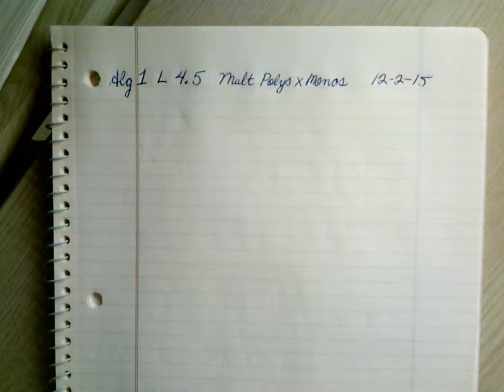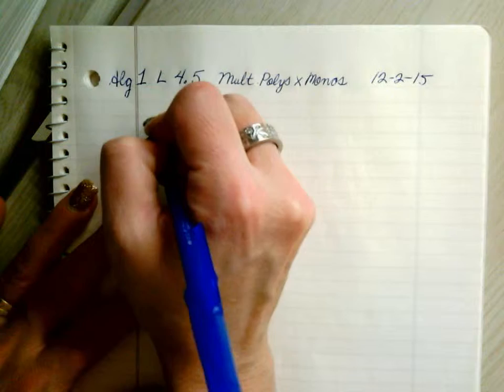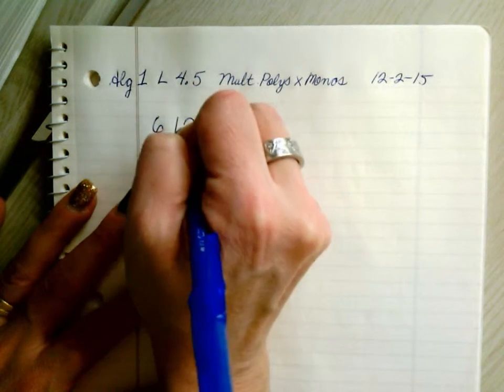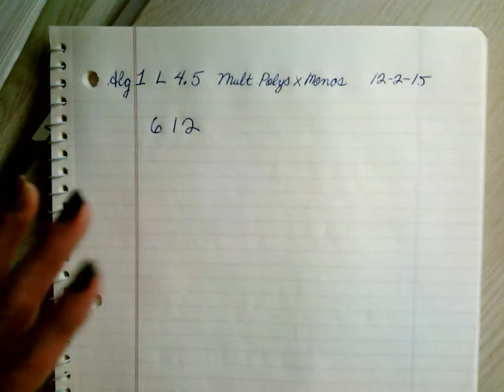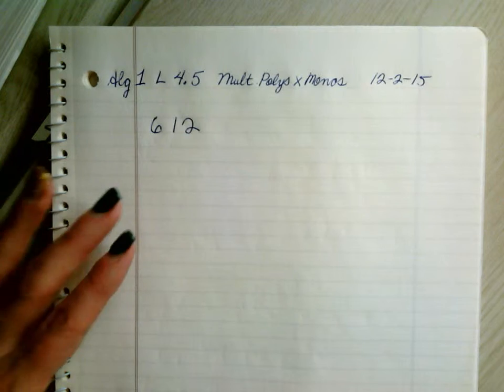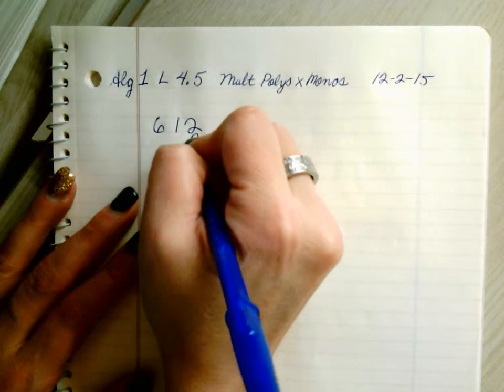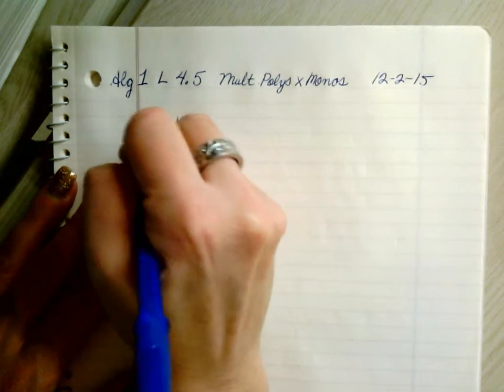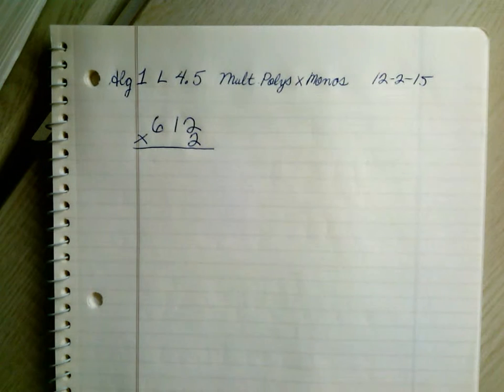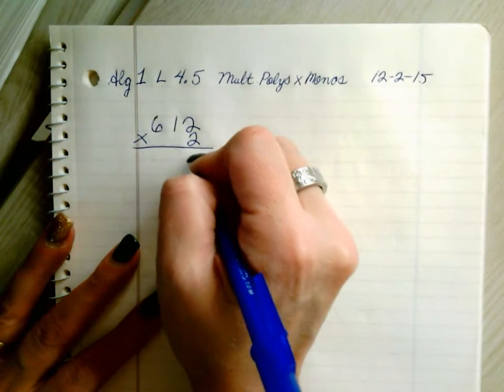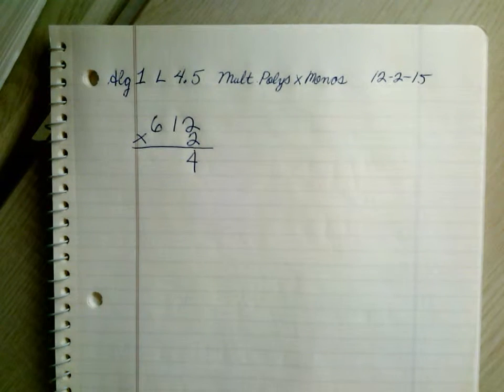Multiplying polynomials by monomials is the title of our lesson today on page 158. It is not much different than multiplying a 3-digit number, 4-digit number by, say, a 1-digit number. This is just for you guys to kind of get an idea what we're doing. If I were to multiply 612 by 2, the answer, of course, is 4, right?